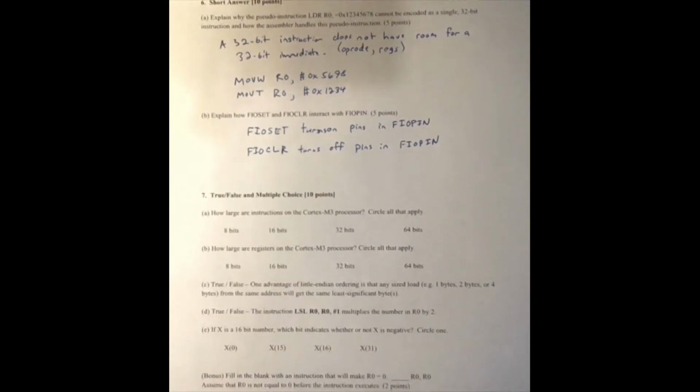Just that if we put a 1 in a bit in FIOSET, that turns on a pin in FIOPIN. If we put a 1 in FIOCLR, it turns off a pin in FIOPIN. So that's the only small distinction there, is that for clear, we are going to put a 1 in the bits that we want to turn off. But that's it for the short answer problems. That's really all you need to write. Let's move on to the true, false, and multiple choice.